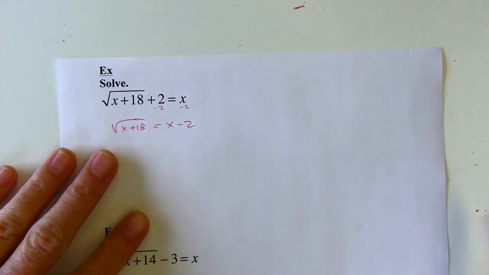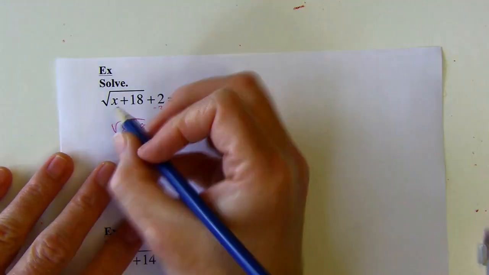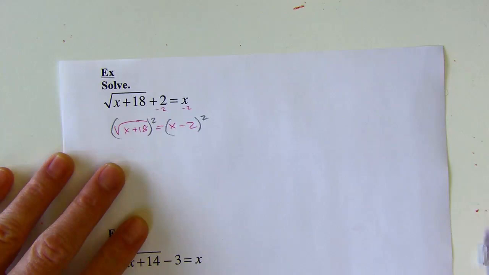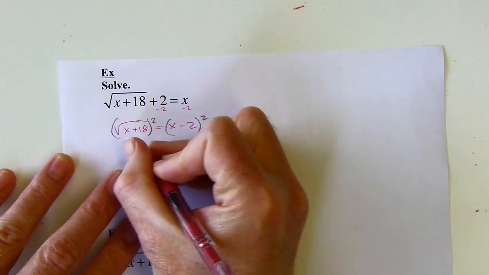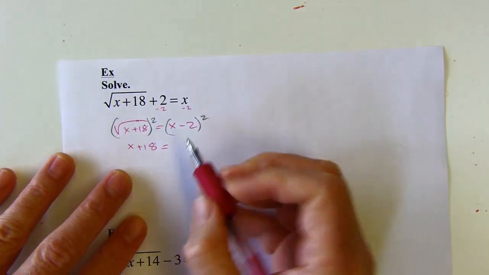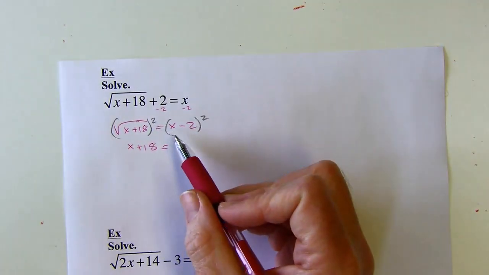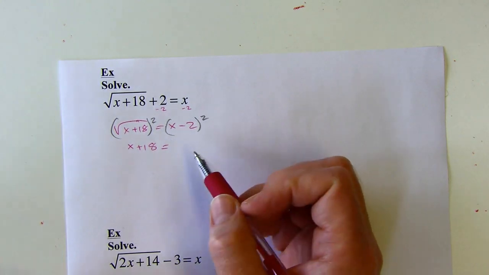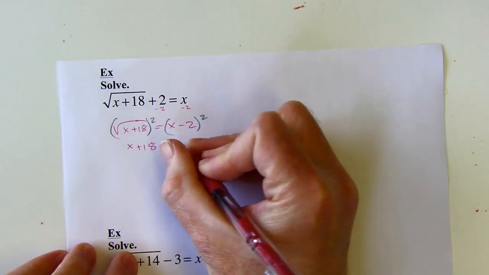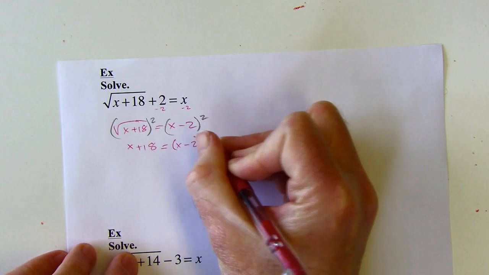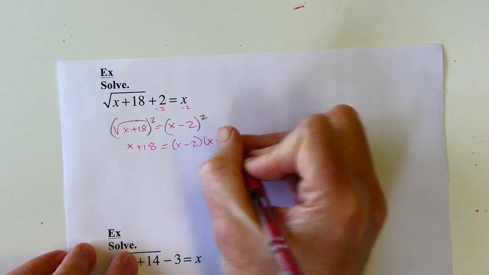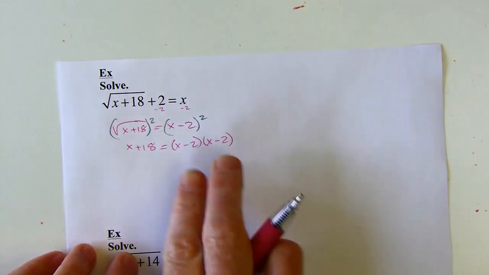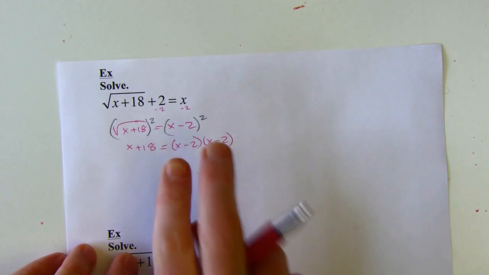Okay, so now we're ready to square. On the left side, I've just got x plus 18. Okay, now on the right side, very important, don't just square both terms because that's not what we do when we have a binomial squared. But that's the most common algebra mistake of all time. People will simplify that to just x squared plus 4 or x squared minus 4 or something. But remember, we got to FOIL that out, right?